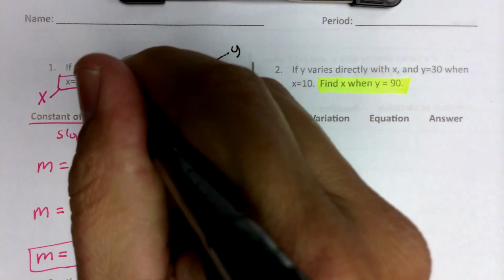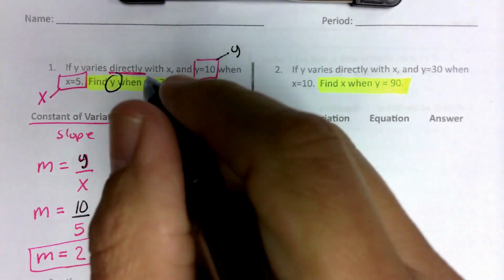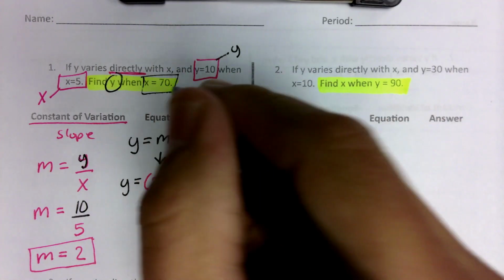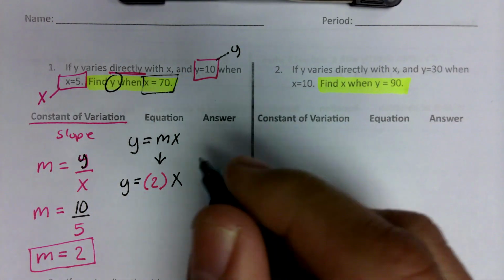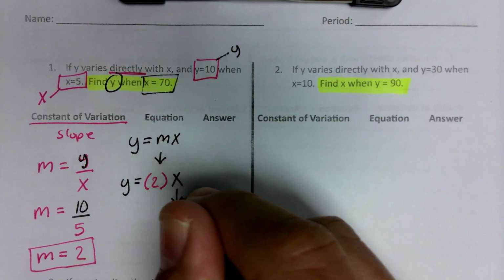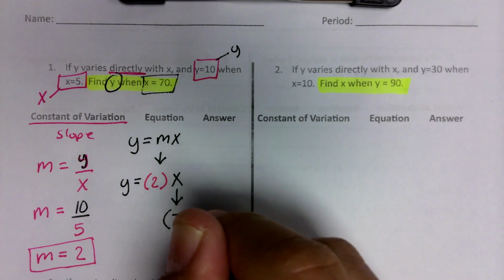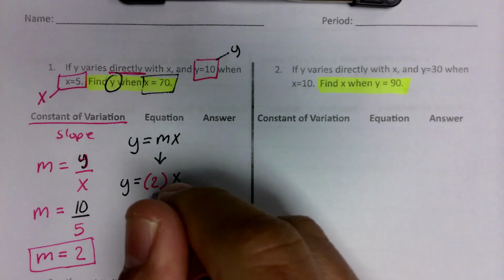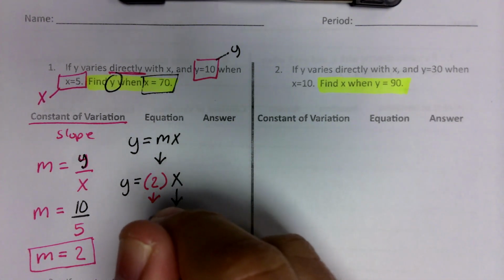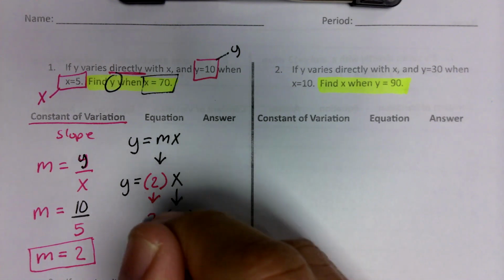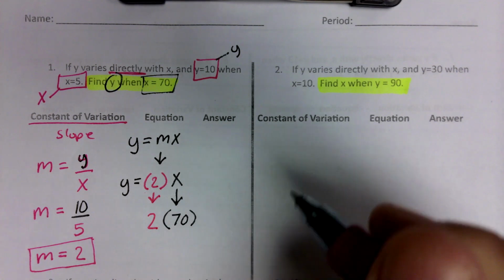In this case, since we want to find y, we're going to be given the value of x. And I'm going to substitute this value of 70 for this variable x in my equation. So in place of x, I'm going to put a parenthesis and I'm going to put 70 in there. The slope remains the same. We just bring it down. I'm going to leave it out of the parentheses because it won't make a difference. It's not a fraction, so I don't need to worry about keeping it in parentheses.